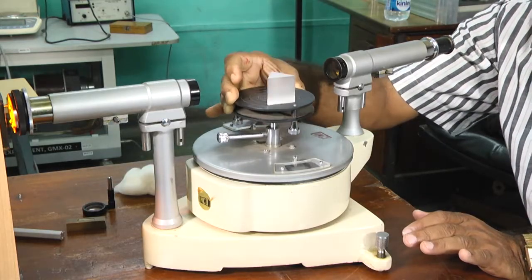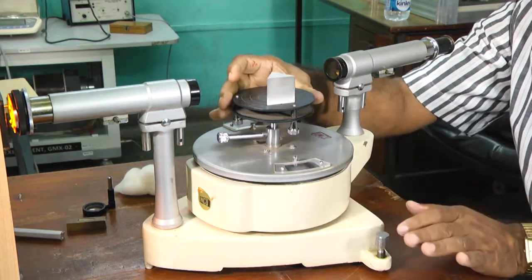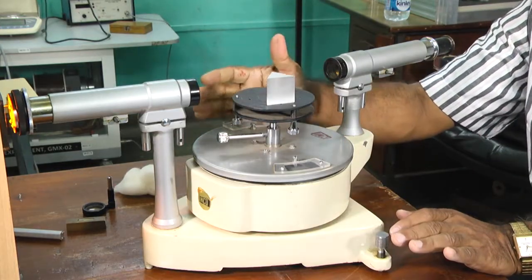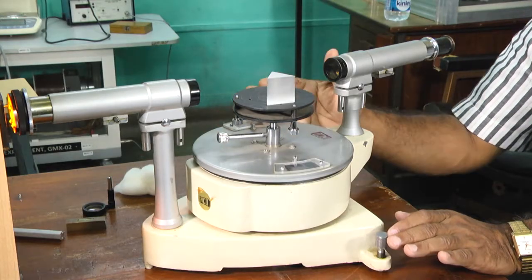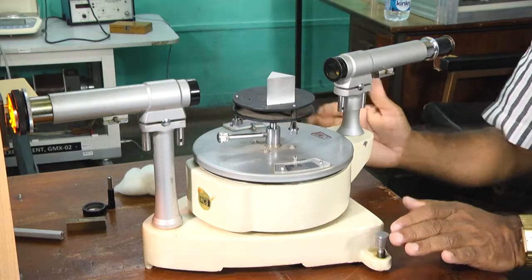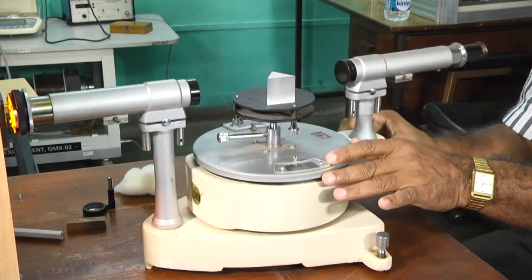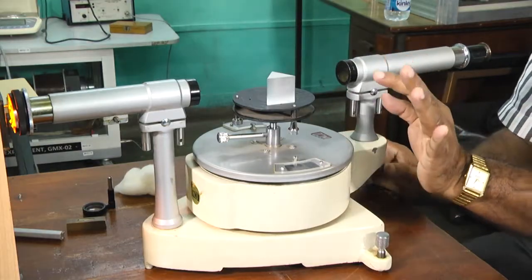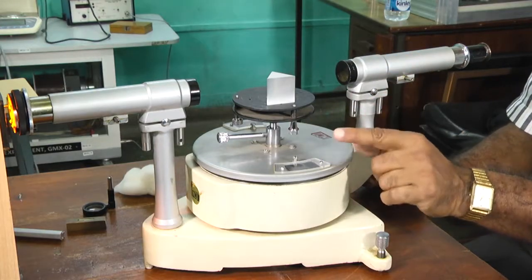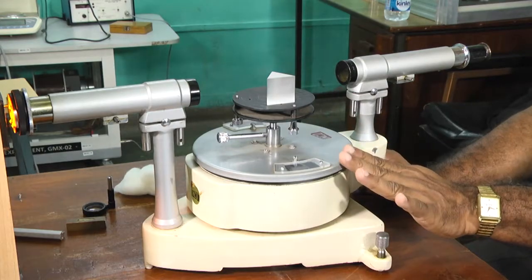We will rotate the prism table without rotating the vernier, because I have taken the direct reading. So, only the reading will change due to the rotation of the telescope, with reference to a particular position of the vernier scale. So, I cannot disturb the vernier scale.